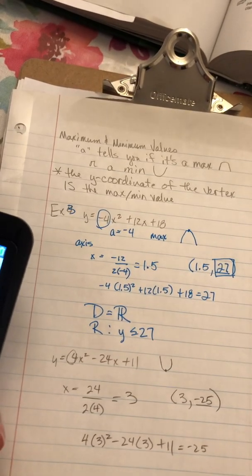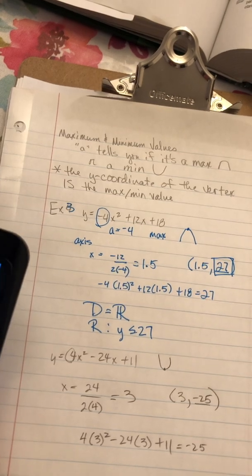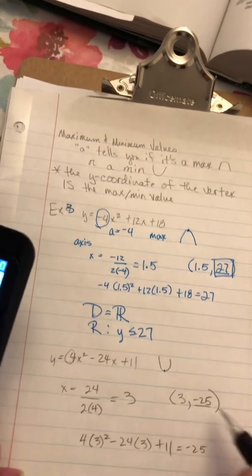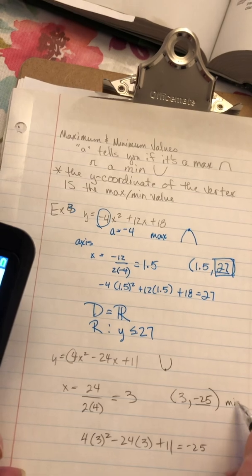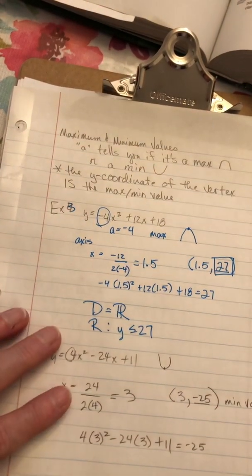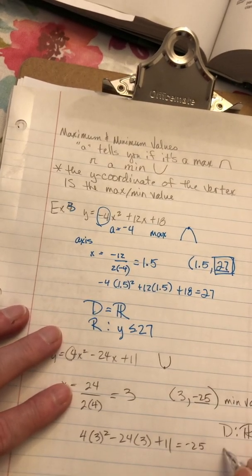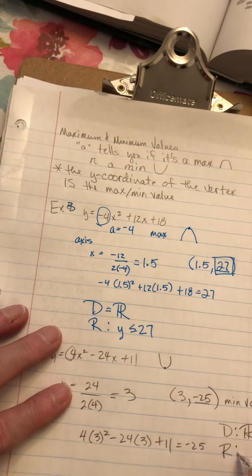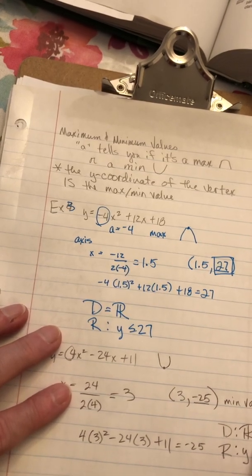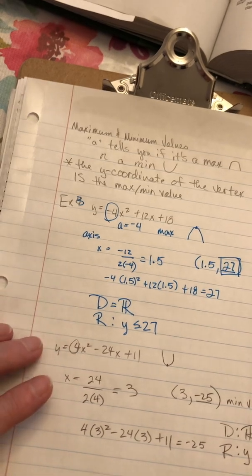That's way off of my MathBits graphs or even the ones I made, okay? But it is my minimum value. Now my domain is still all real numbers, but my range is y is greater than or equal to negative 25. Okay, hope this helps.